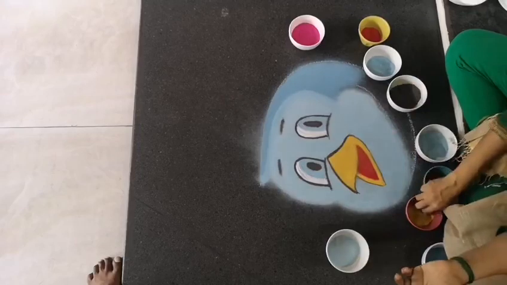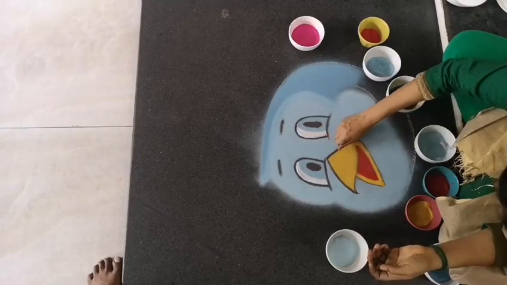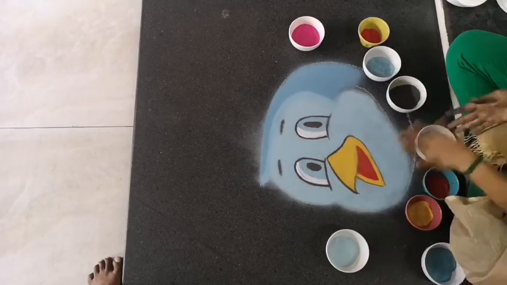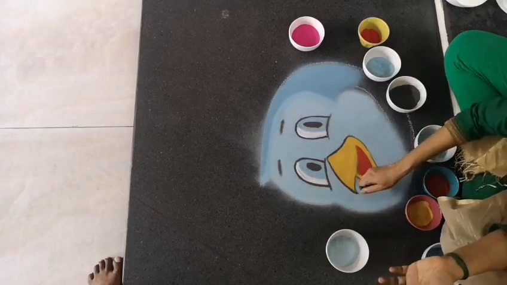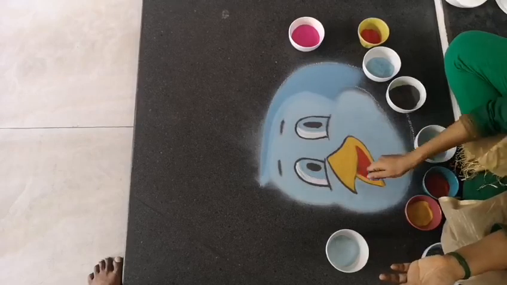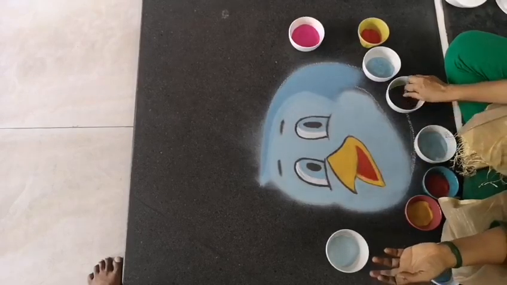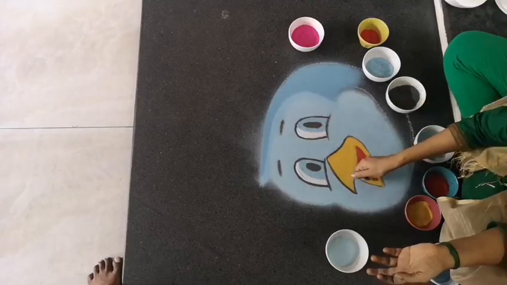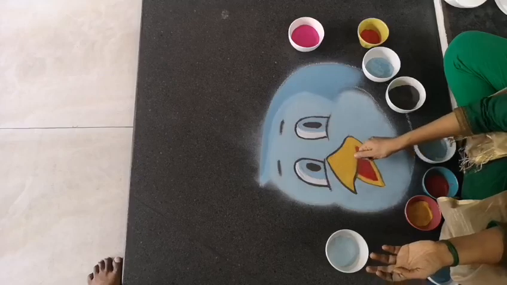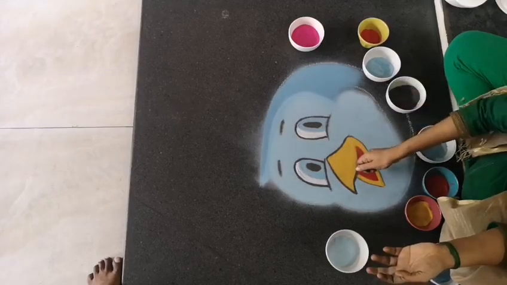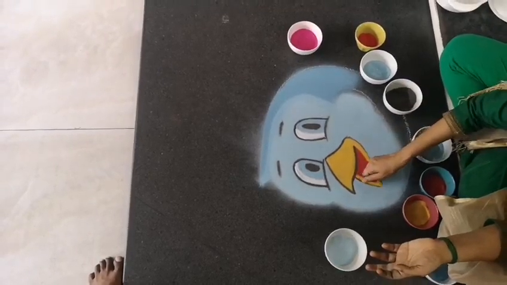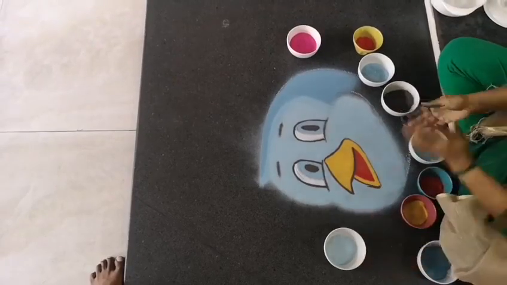So this line has become thick. So add a little of yellow to make it thin. See, I'm making it thin. Again, I'm taking black and completing my beak. So take a little of black.